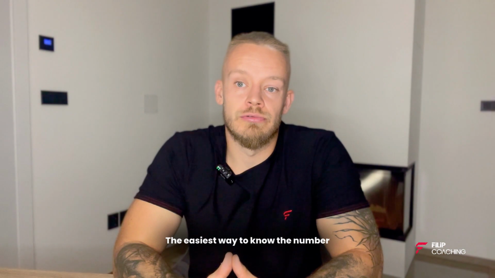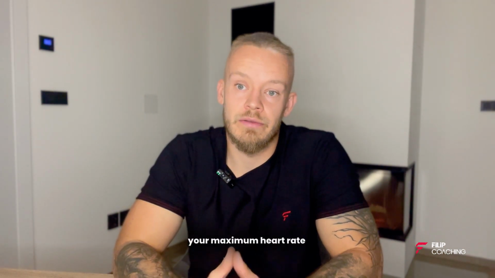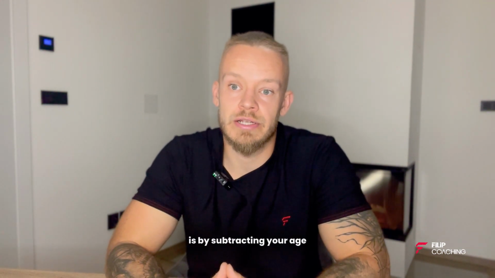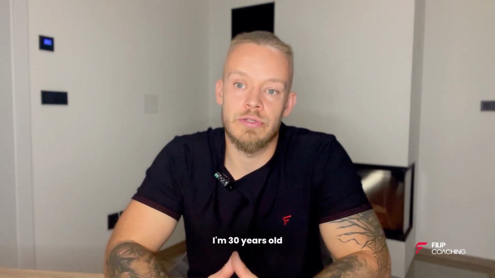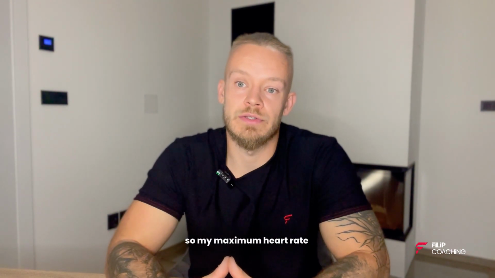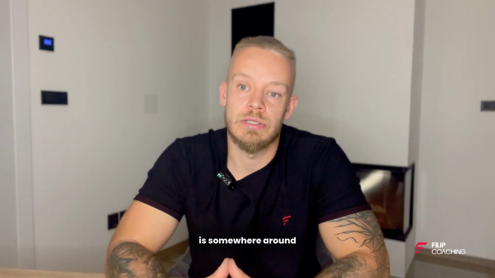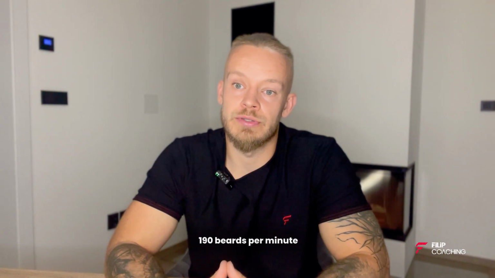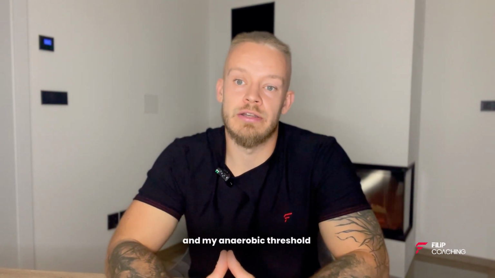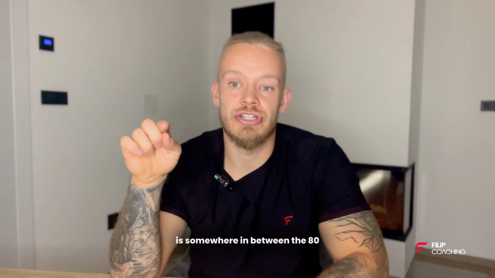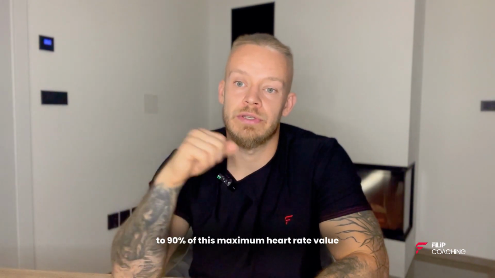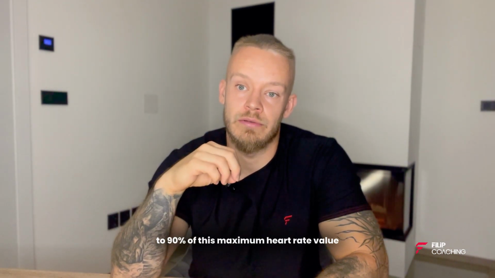The easiest way to know your maximum heart rate is by subtracting your age from 220. I'm 30 years old, so my maximum heart rate is somewhere around 190 beats per minute. And my anaerobic threshold is somewhere between 80 to 90% of this maximum heart rate value.